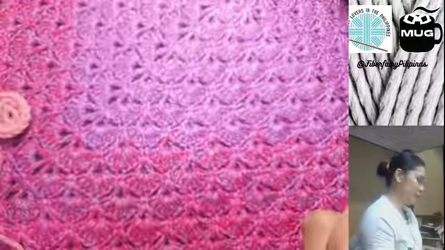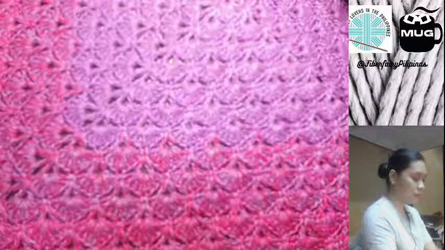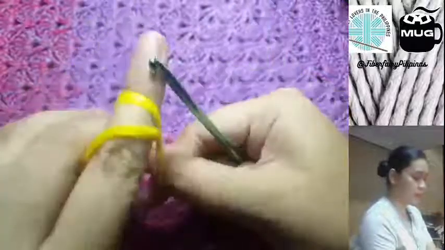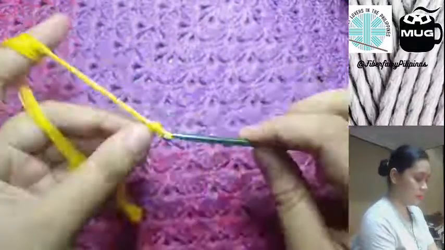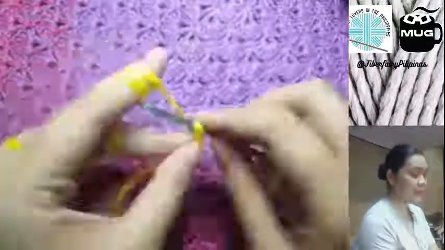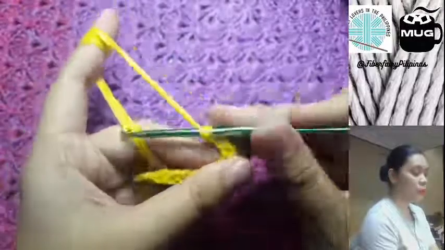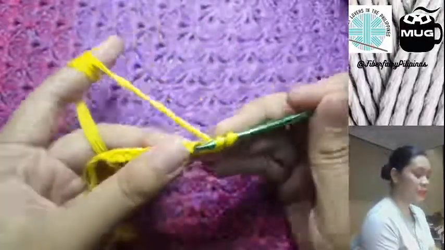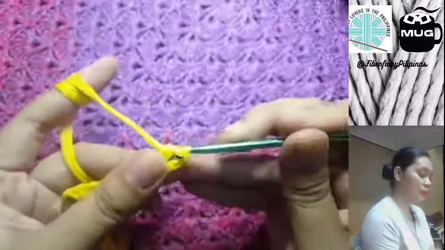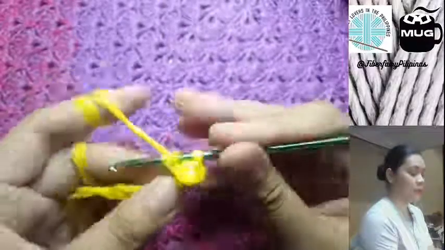So, let's do a half double crochet right now. Susunod lang mas mataas yung camera para hindi ko tinatamaan. Pero, yeah, let's see. So, increasing is combining or putting two of the same stitches on one stitch, and then decreasing is combining two stitches into one stitch. So, yun lang yung difference nila.